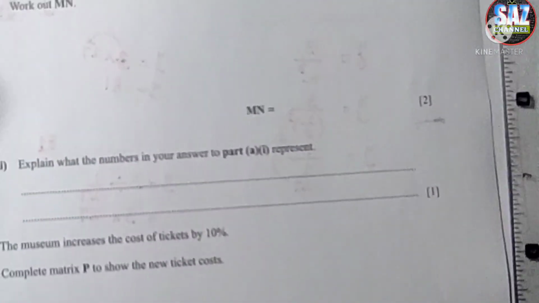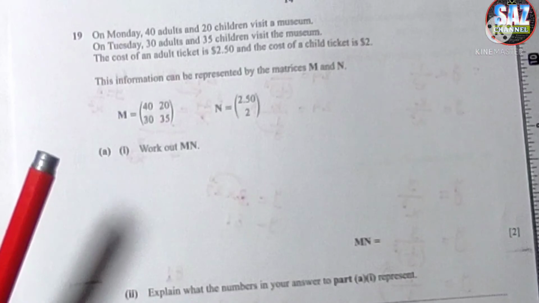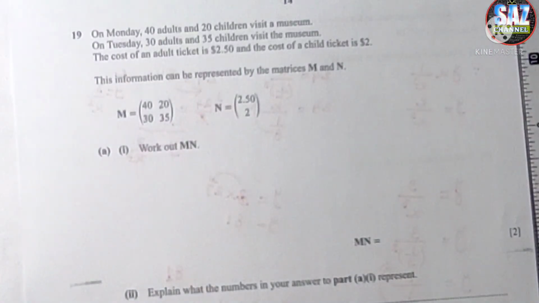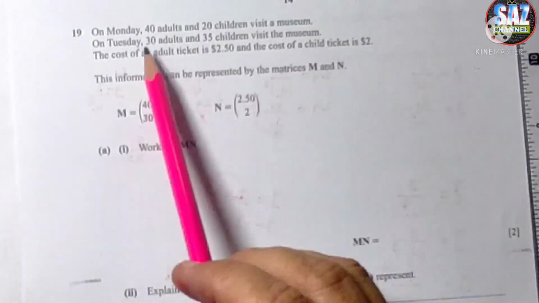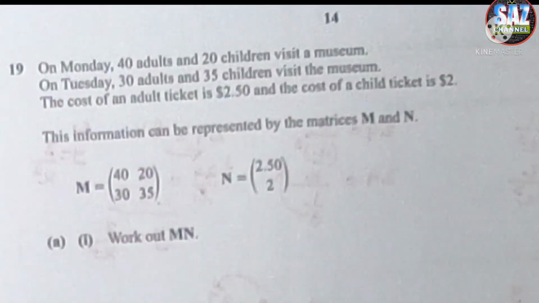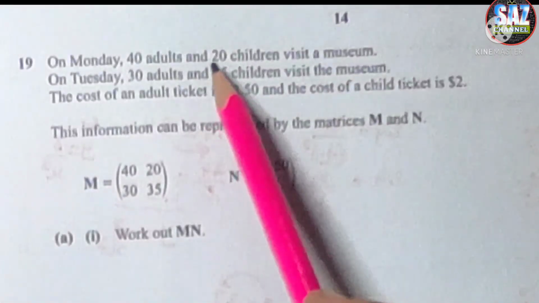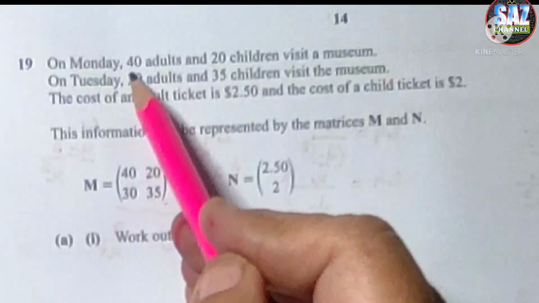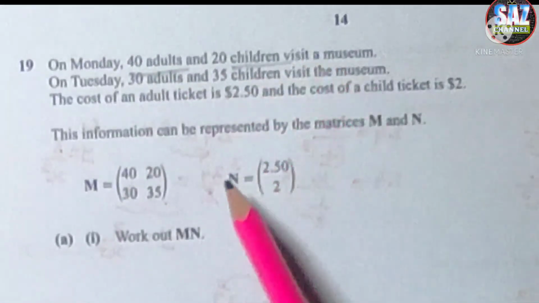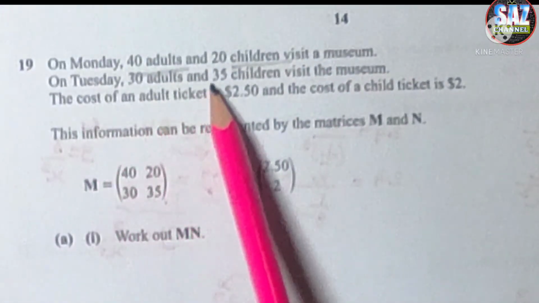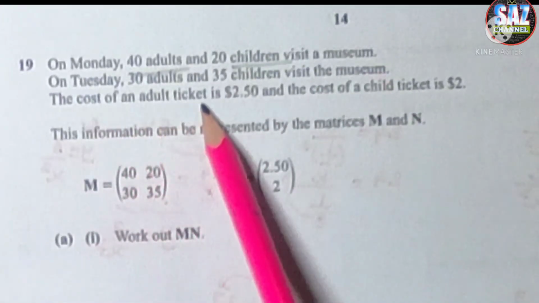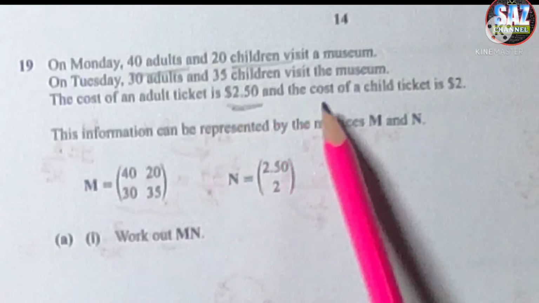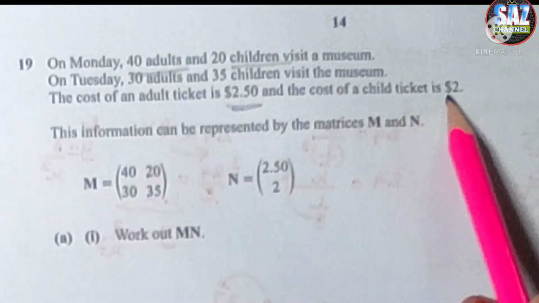Okay, let me turn the page. The next question is about matrices. Okay, D3. Really easy questions. Let me read the question from the paper. Question says that on Monday, 40 adults and 20 children visit the museum. On Tuesday, 30 adults and 35 children visit the museum. The cost of an adult ticket is $2.50 and the cost of a child ticket is $2.